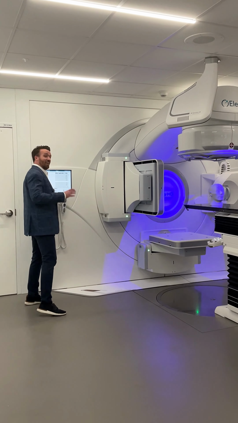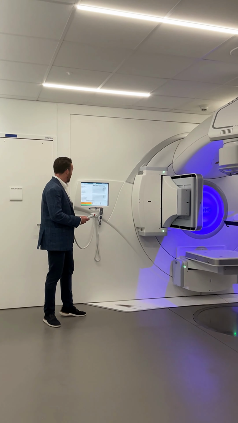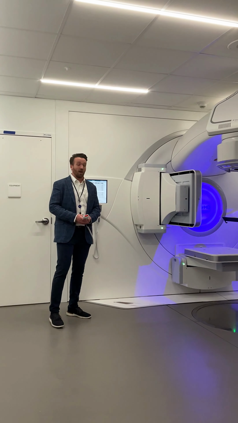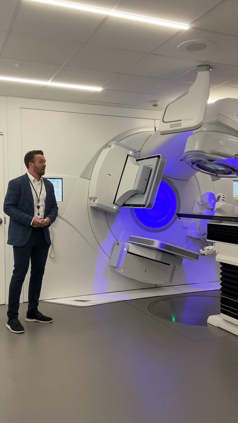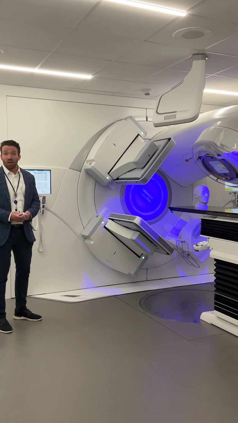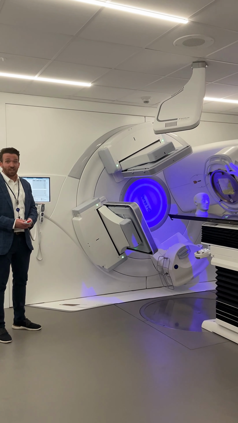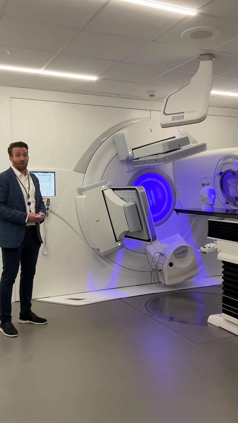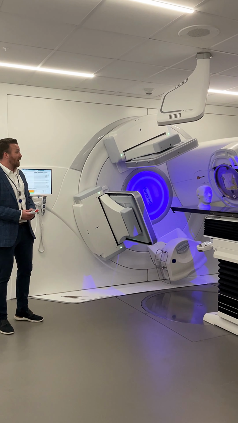Part of the reason that I tell you this is because I think it's unbelievably cool that even though this machine is accelerating electrons to almost the speed of light, it can do this while rotating a full 360 degrees around the patient. Now this allows us to treat the patients from any angle, and so it gives us a lot of versatility in treatment sites, and it also allows us to deliver a really high dose of radiation to the tumor while minimizing any radiation dose to the healthy tissue surrounding it.